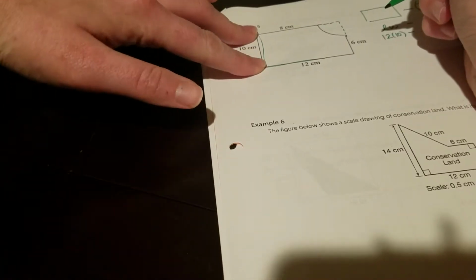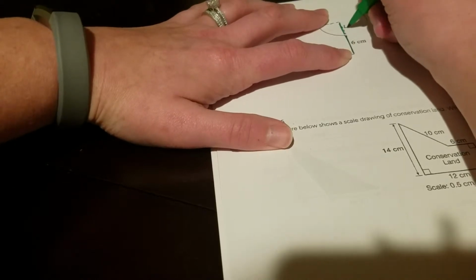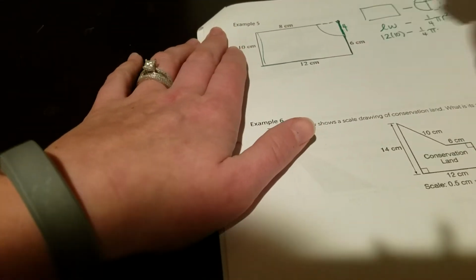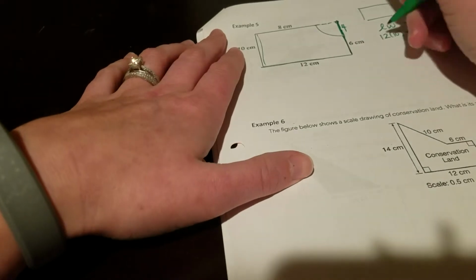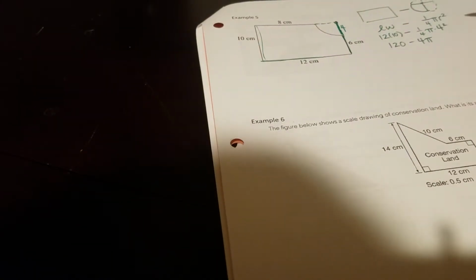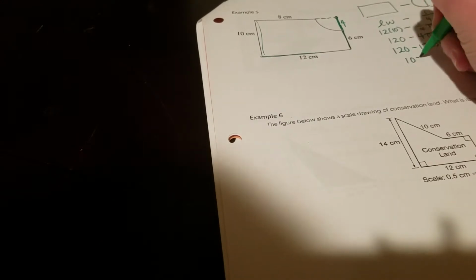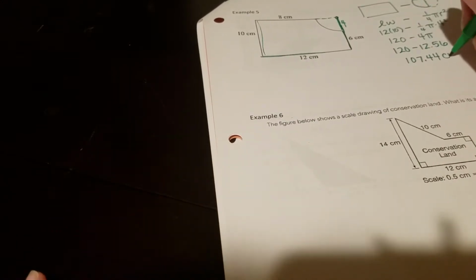So I'm looking at this side as 10. If I come across here, this side is 6 is used up, which leaves me this to be 4. That would go from the center to the outside, so that's actually the radius then. This is 120 minus 1/4 times 4 squared, which is going to give me 4 pi. And I actually want a decimal answer here, so I'm going to do 4 times 3.14, which is 12.56. And I'm going to do 120 minus 12.56, and I'm going to get 107.44 square centimeters.